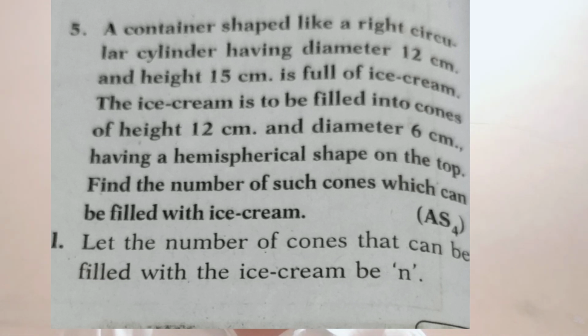A cylindrical shaped like a right circular cylinder having diameter 12 cm and height 15 cm is full of ice cream. So the ice cream is to be filled into cones of height 12 cm and diameter 6 cm having a hemispherical shape on the top. Find the number of such cones which can be filled with ice cream. So this is very important.